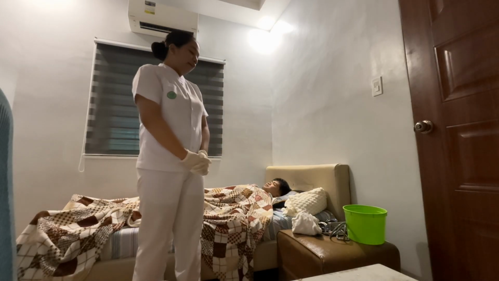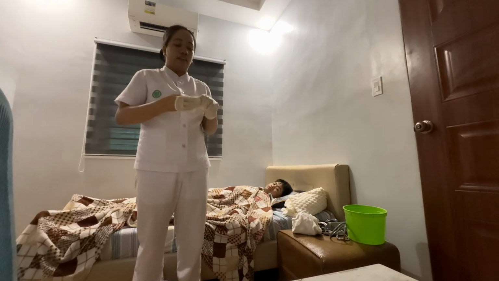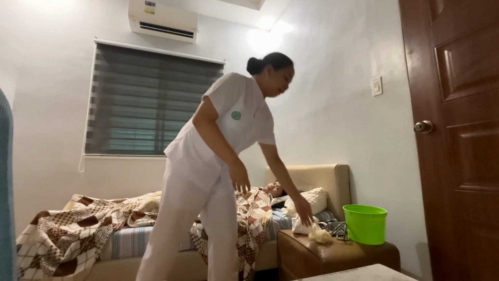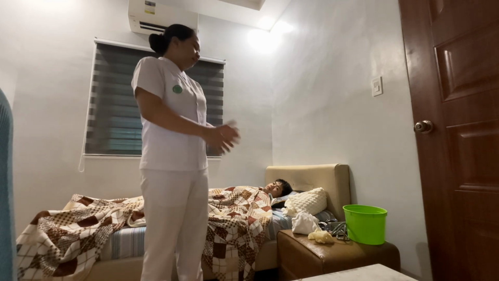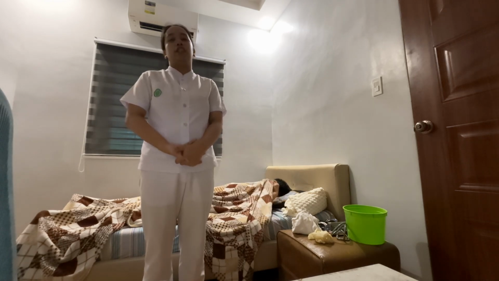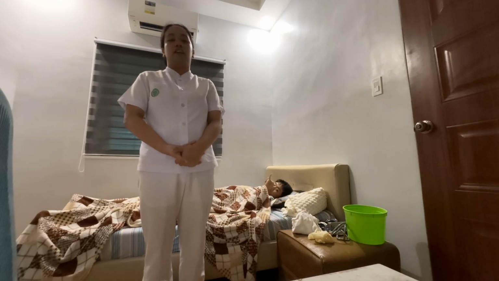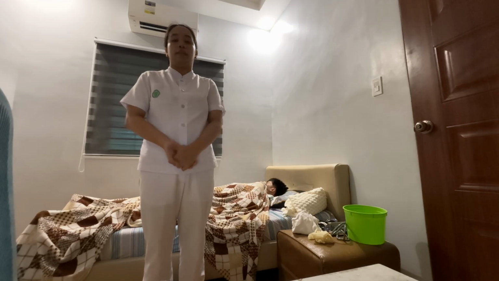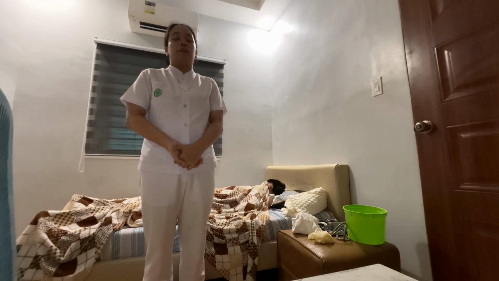After that, I will now remove my gloves and perform hand hygiene. And then I will be cleaning and drying all the equipment that was used and continue documenting the information such as the length of the application, where the compress was applied, and also the patient's response.